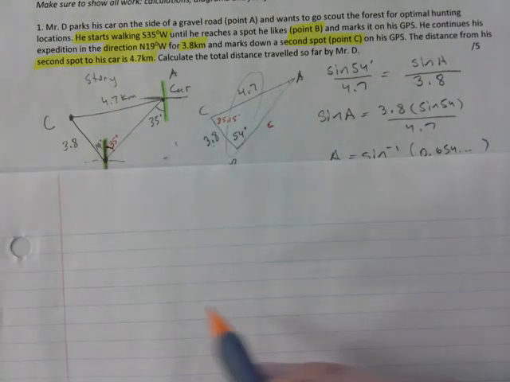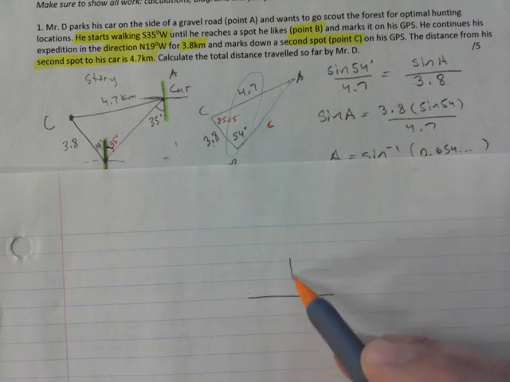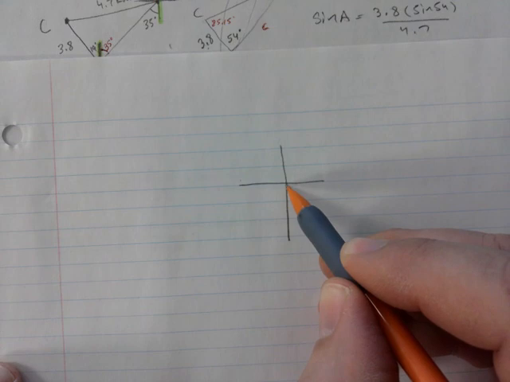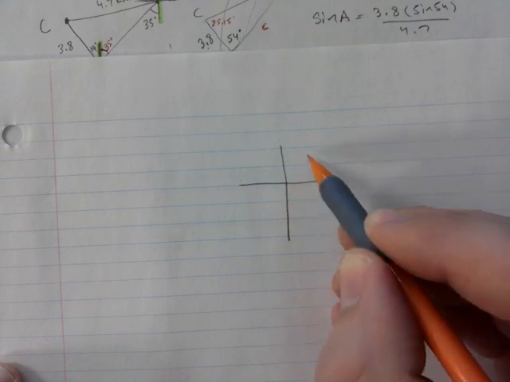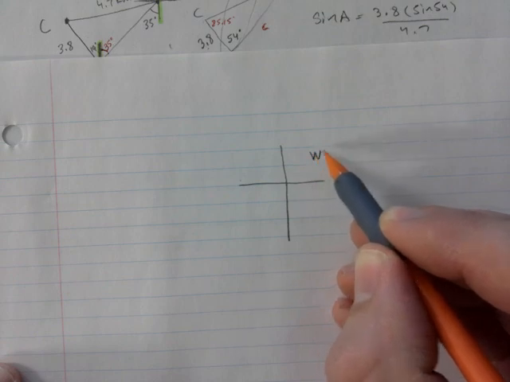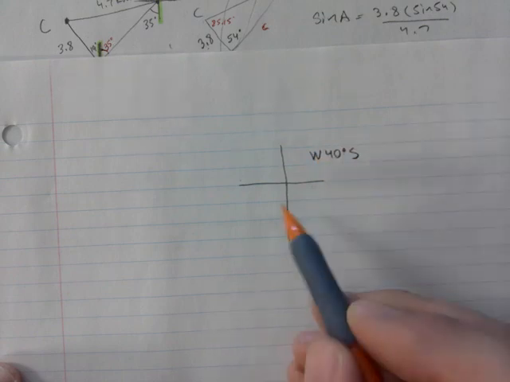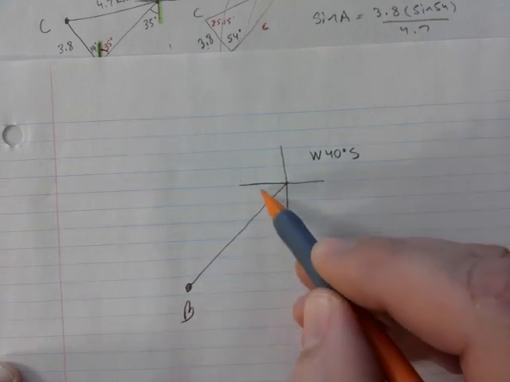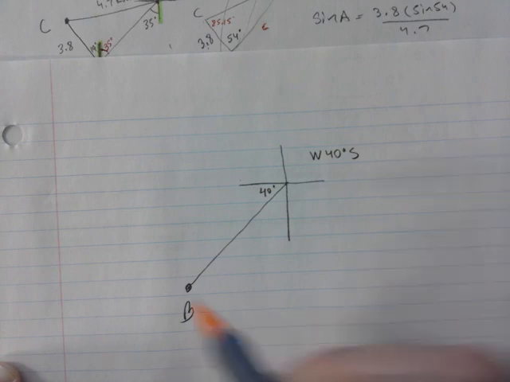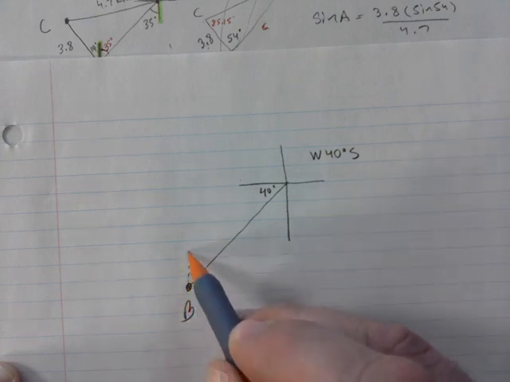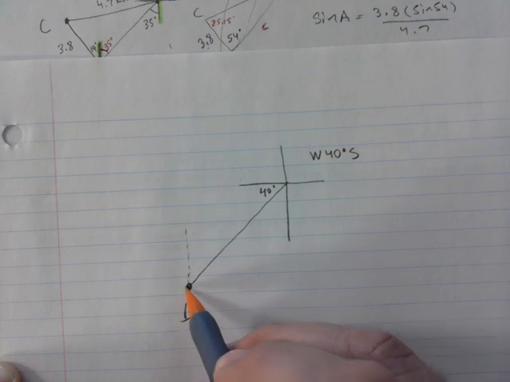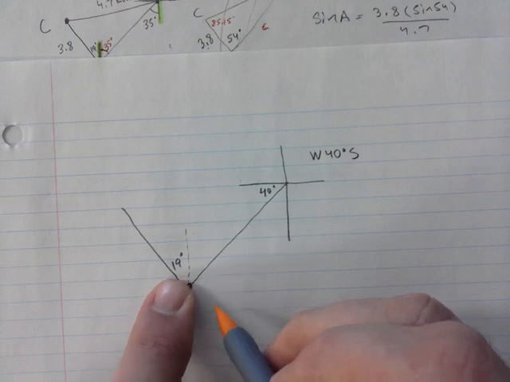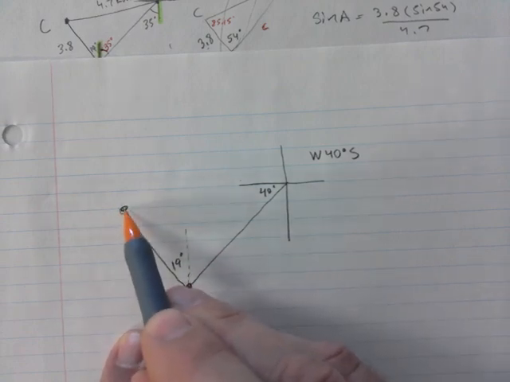But let's say, for instance, they had given us a different compass direction to start. Let's say this question had said you're starting west 40 degrees south, right? So it'd be west 40 degrees south to get to point B. The 40 would go in there, okay? And then I would tell you, hey, you're going north 19, let's say. Still 19 here, the same as before, right? North 19 degrees west.